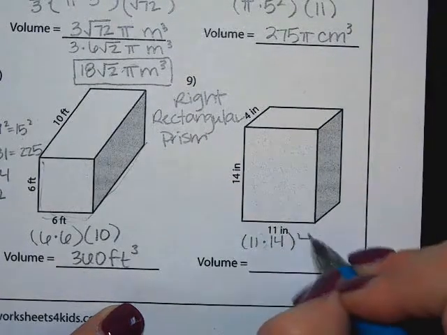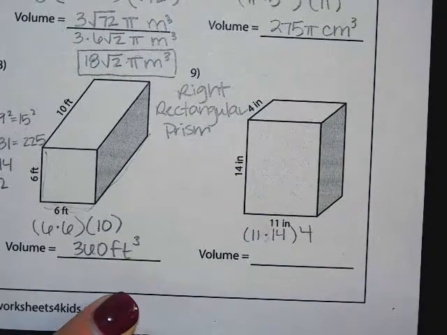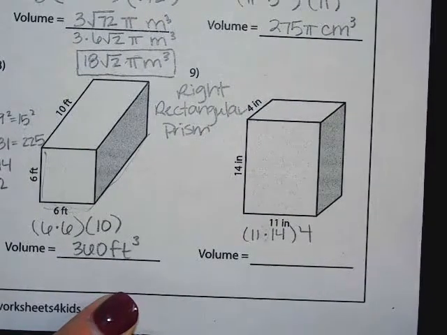4. Is it okay if we do it the other way? Yeah. I don't know why it's that way. Yeah, it doesn't matter because multiplication is the same regardless of the order. They call that the commutative property.